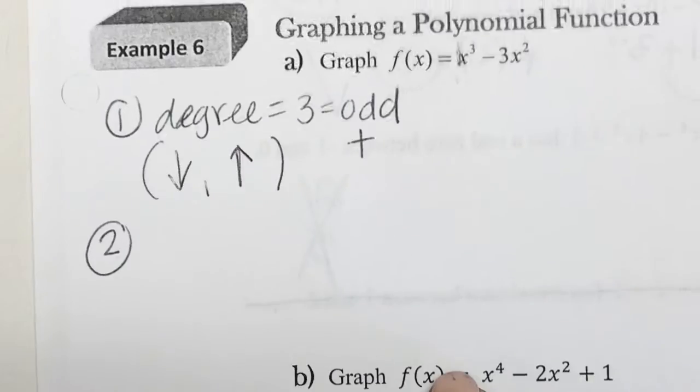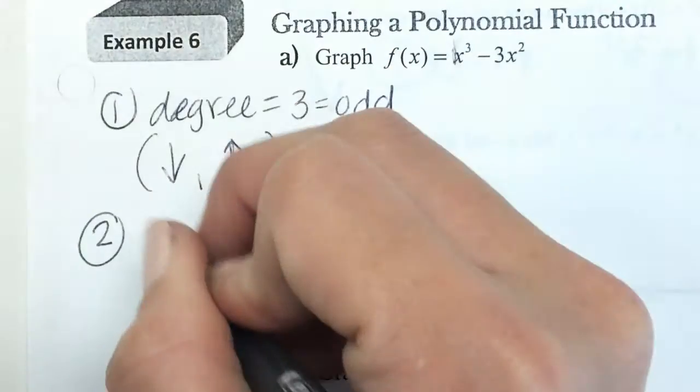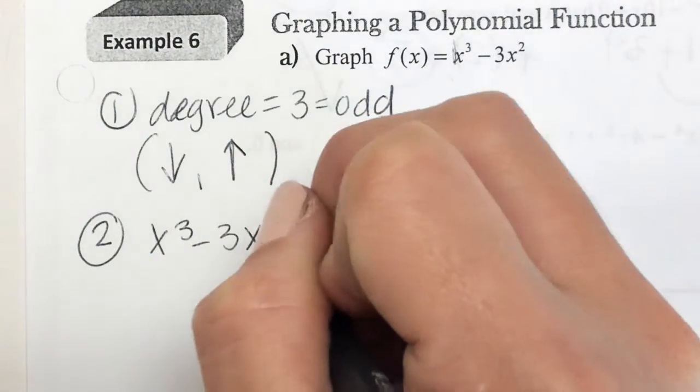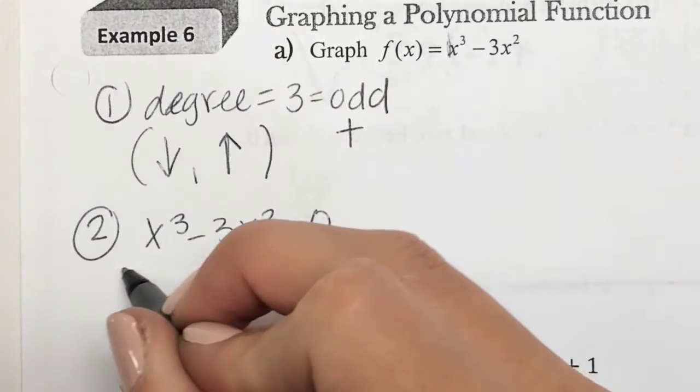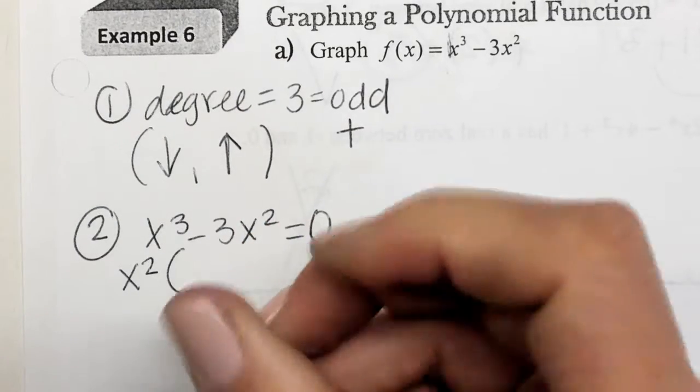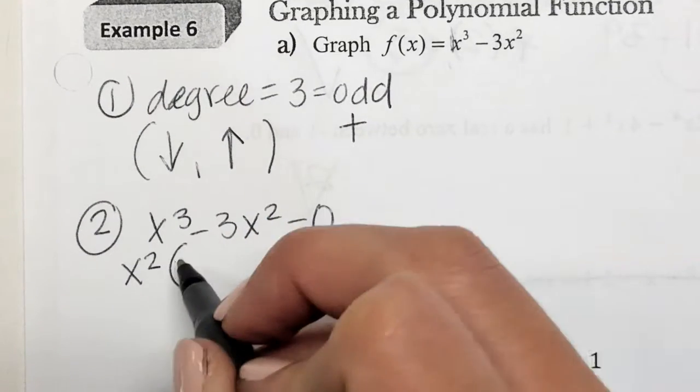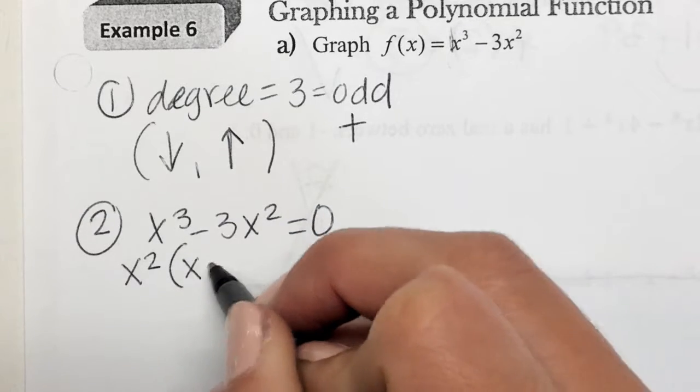Alright, number 2, we're finding the x-intercepts by setting what to 0? Y. So this is going to be x cubed minus 3x squared equals 0. So just the original set to 0. And we have to factor. How do we factor this one? Good. They both have what in common? X squared. So what would be in the middle if I took it out? Very good.